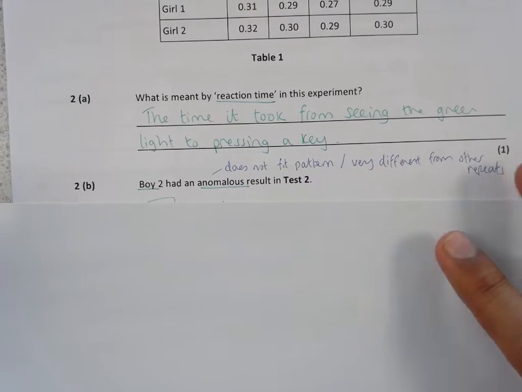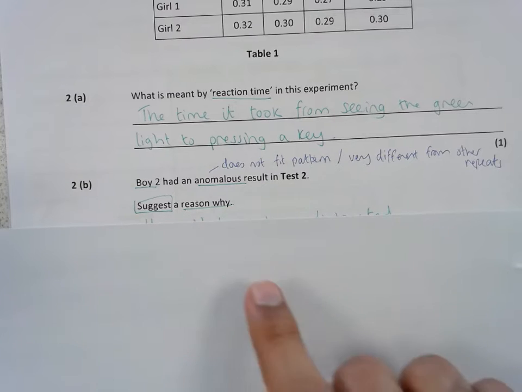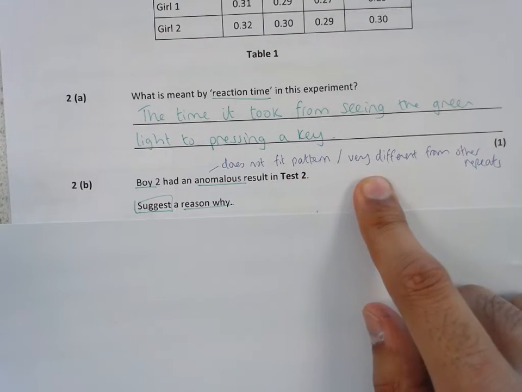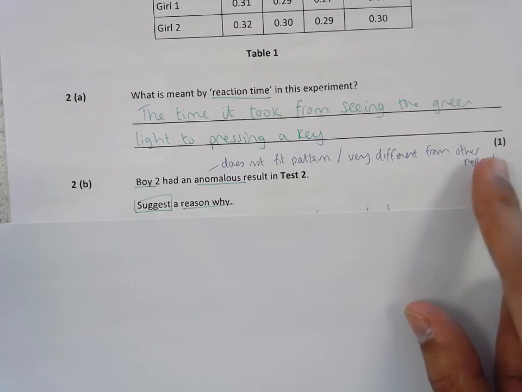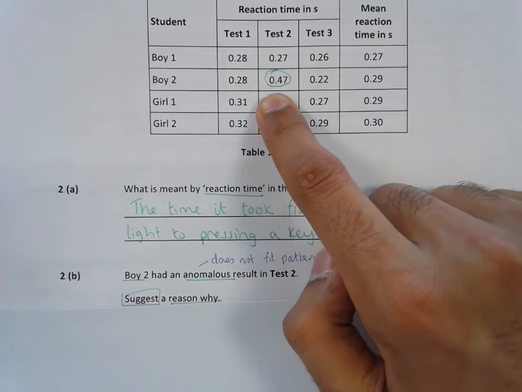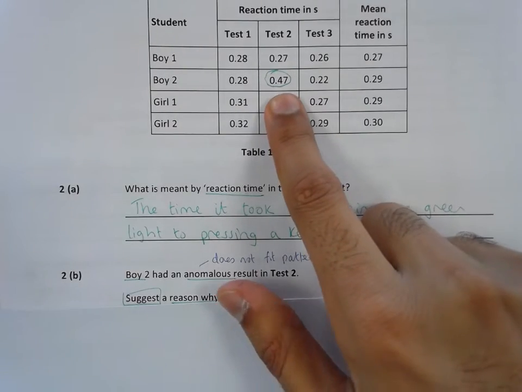Boy 2 had an anomalous result in test 2. Suggest a reason why. Well, anomalous means something that does not fit the pattern, or is something that's very different from other repeats, if we're looking at the repeats. Now, it seems to be the case that boy 2, for test 2, has a much higher, longer reaction time.